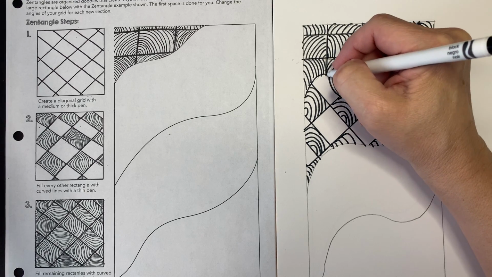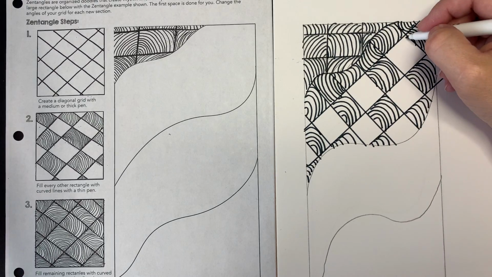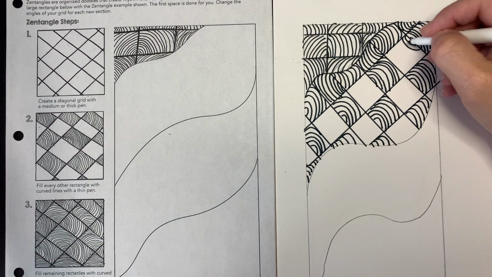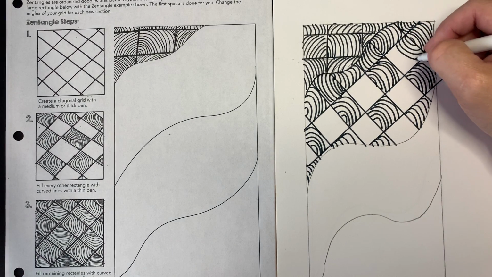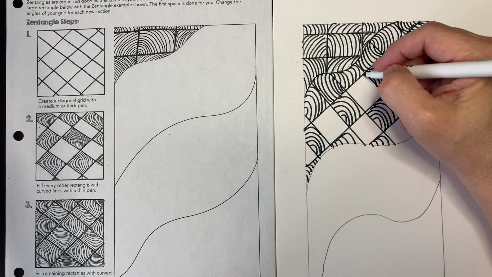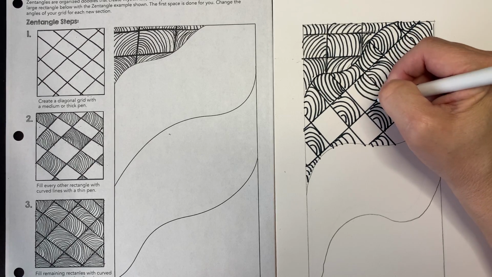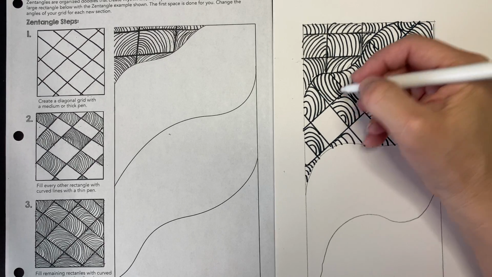The directions state using 2 different types of pens, but let's just use one. Control it and fill up that grid. And then you're going to repeat this in the next 2 sections, changing your grid.